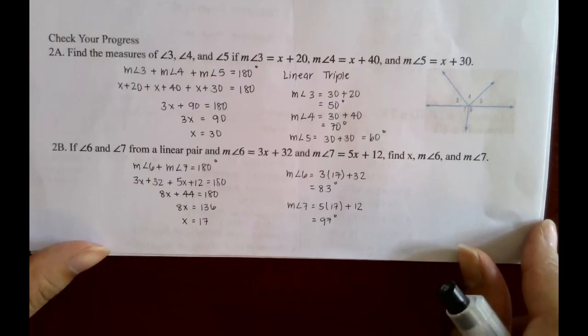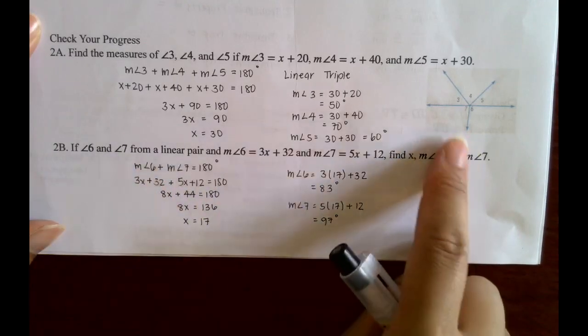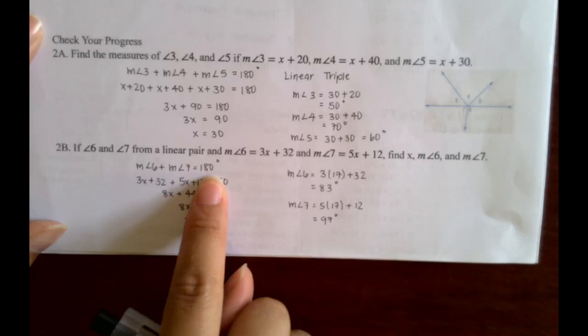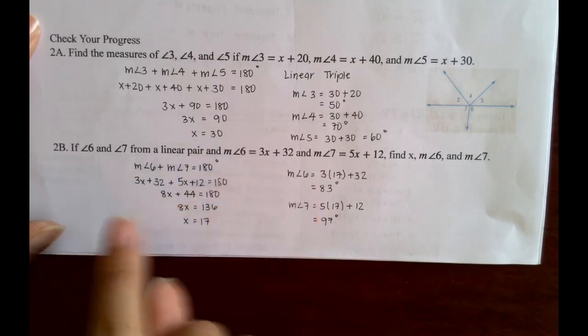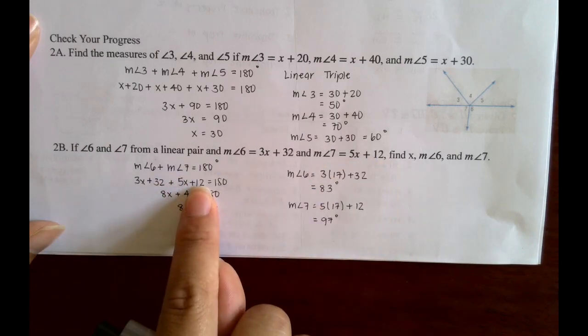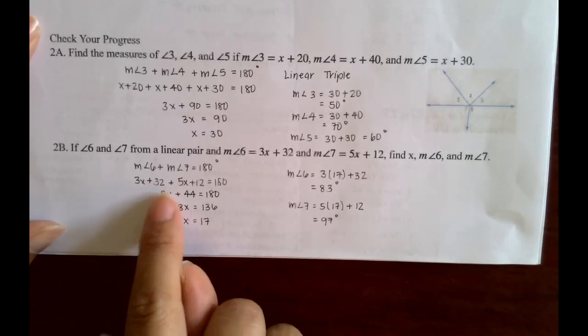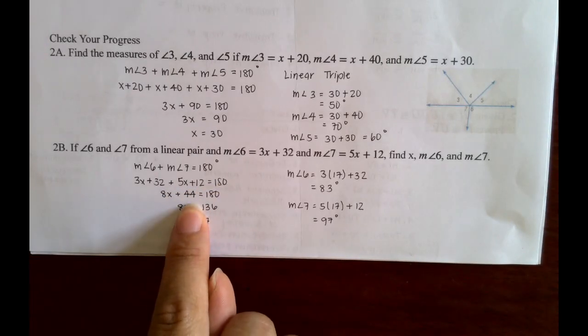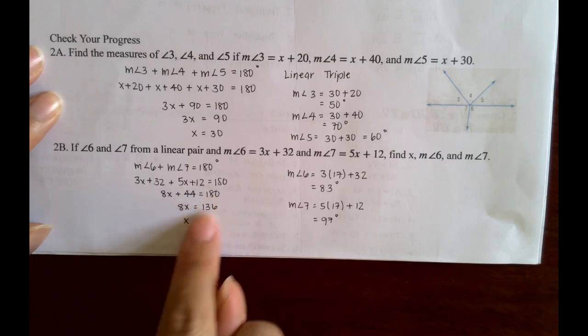For 2B here, I'm told that angles 6 and 7 are a linear pair, so they should add up to 180. Then I substituted angle 6 with the 3x plus 32 and angle 7 with the 5x plus 12. Then 3x plus 5x is 8x, and 32 plus 12 is 44. The reasoning is I just simplified or combined like terms. Then I got rid of the plus 44 by subtracting on both sides.